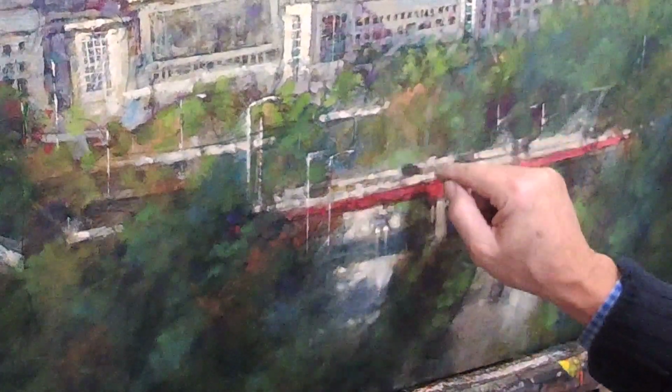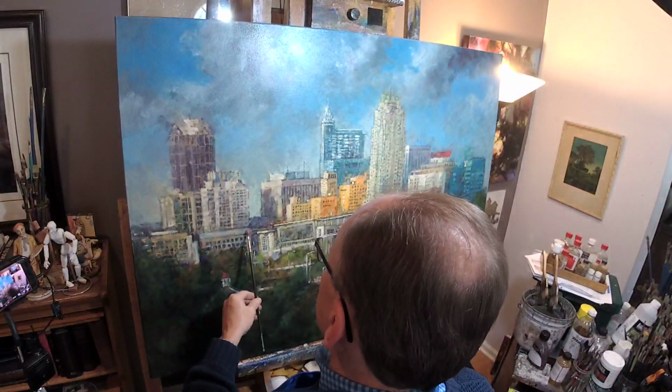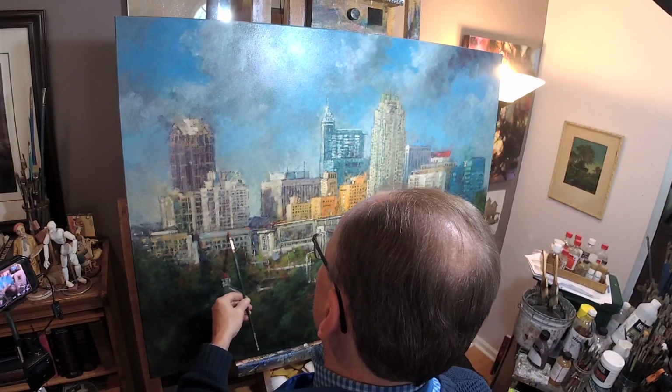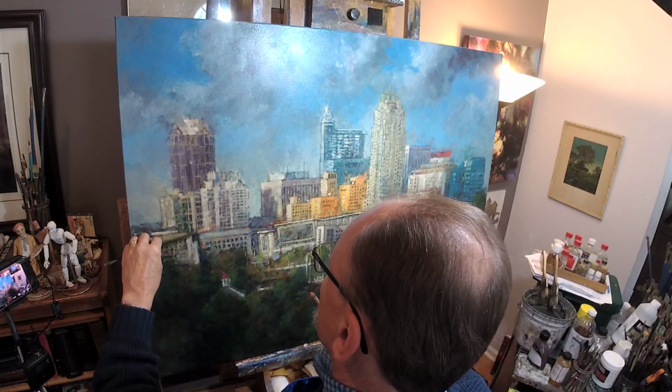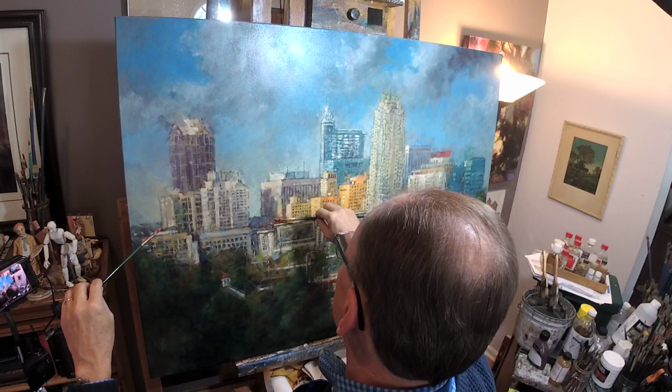But that's okay with me. So that's not classic broken color. That's broken color and value. That is right. And again, I give myself permission to do that. It's fine with me. Okay, but let's find some areas in here where what's already on the canvas really is.